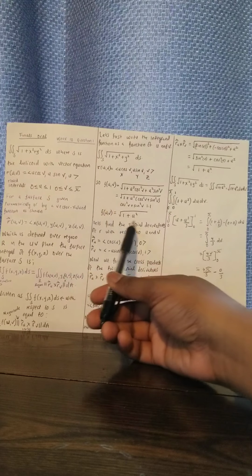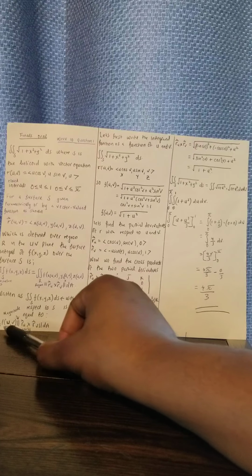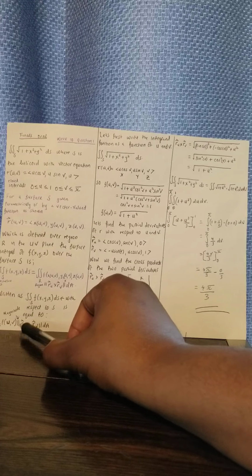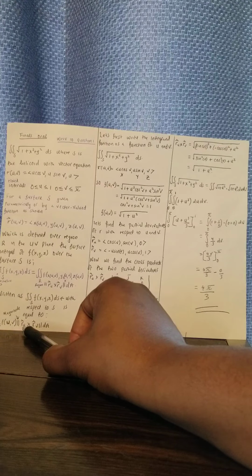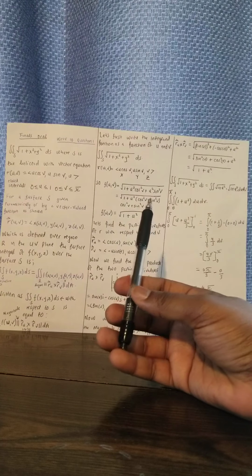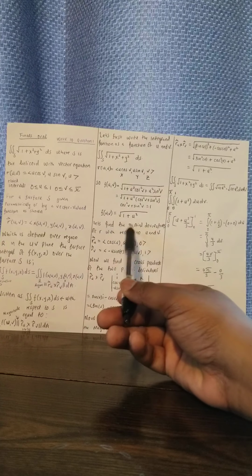Remember, this is the first part of the formula: we find f(u, v), and we multiply it by the magnitude of the cross product of the partial derivative of r with respect to u and the partial derivative of r with respect to v, times dA. So let's find the partial derivatives.